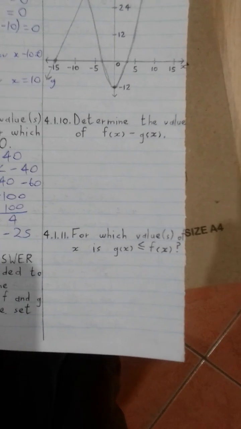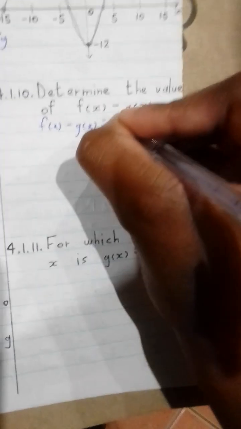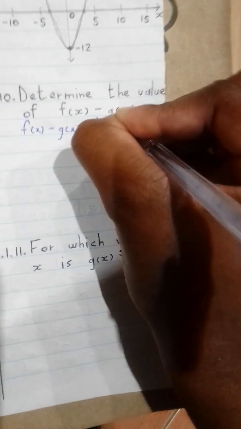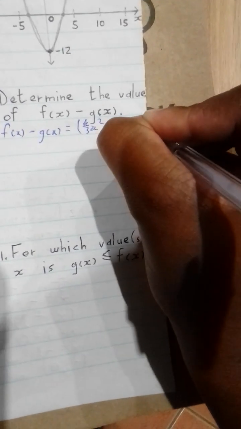4.1.10 states, determine the value of f of x minus g of x. f of x minus g of x. What is f of x? 4 over 3 x squared minus 12. Minus g of x, which is 4x plus 60.